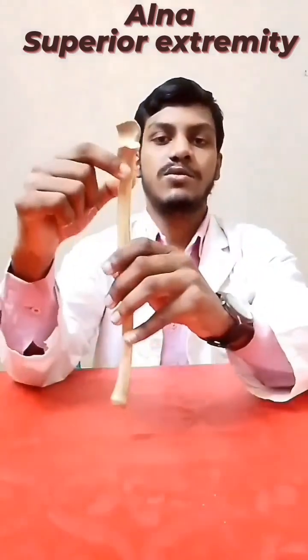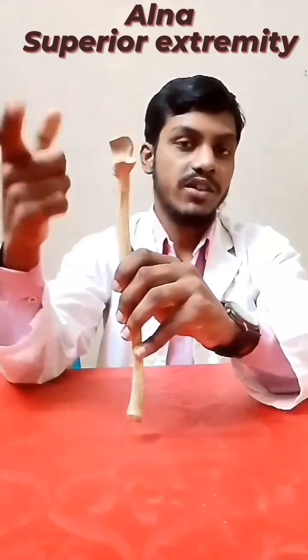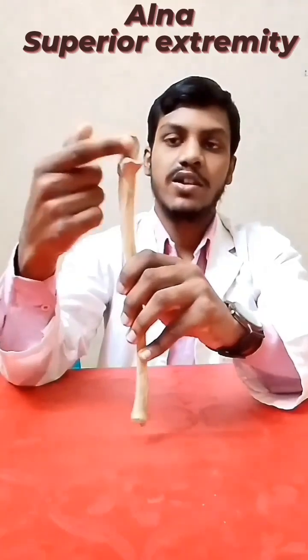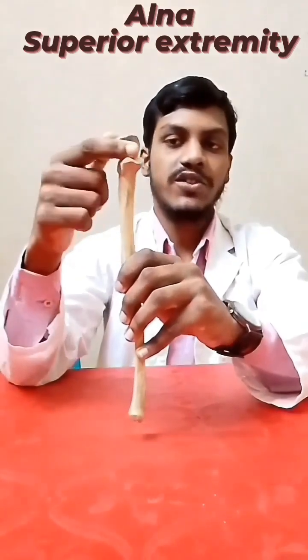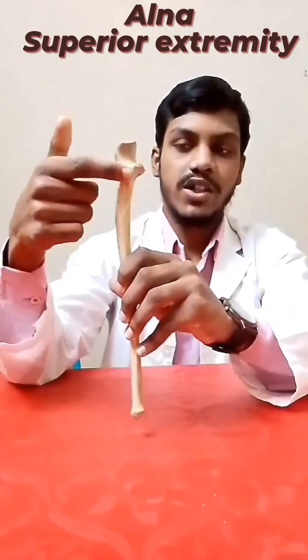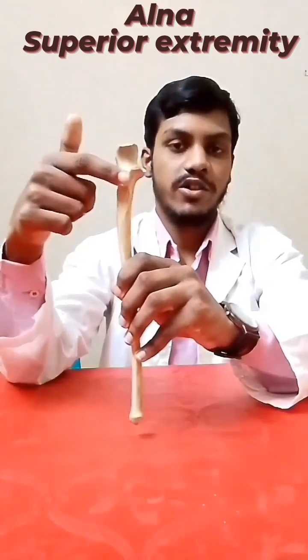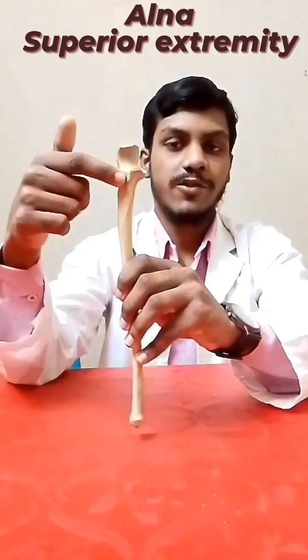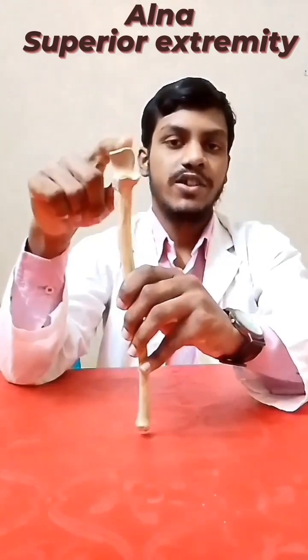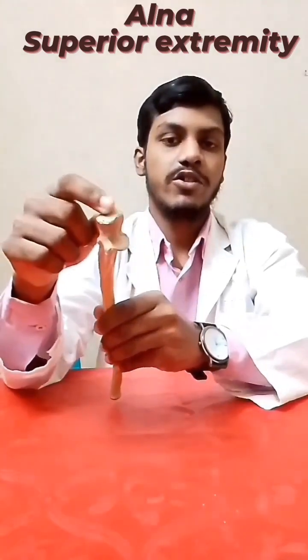Okay, now the trochlear notch articulates with the trochlea of the humerus and forms the humero-ulnar joint, which is a hinge type of synovial joint. The radial notch articulates with the radial head and forms the superior radio-ulnar joint, which is a pivot type of synovial joint. Okay, the superior surface of the olecranon process has an anterior smooth part and a posterior rough part. This posterior rough part gives insertion of triceps brachii.